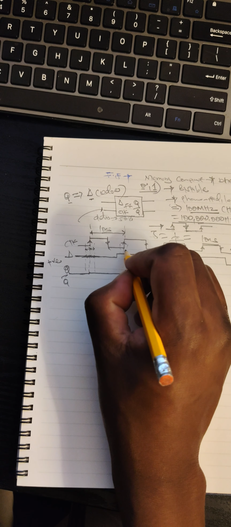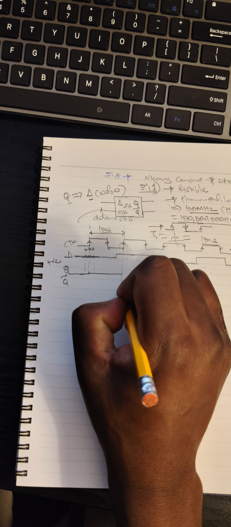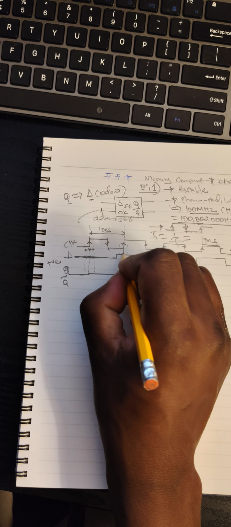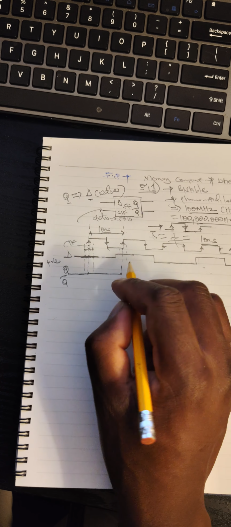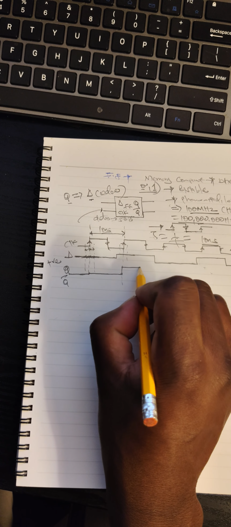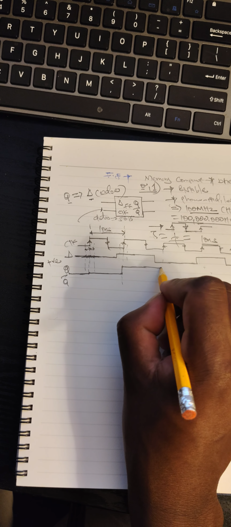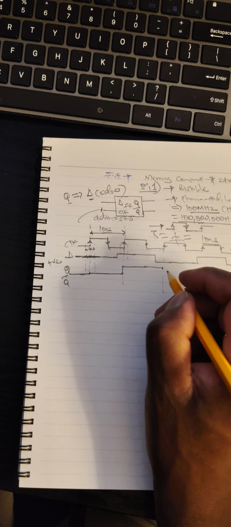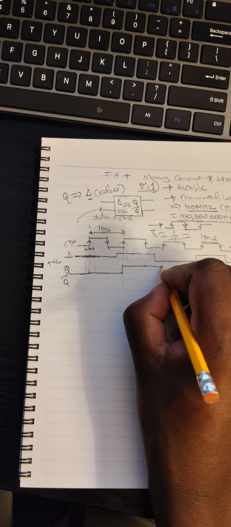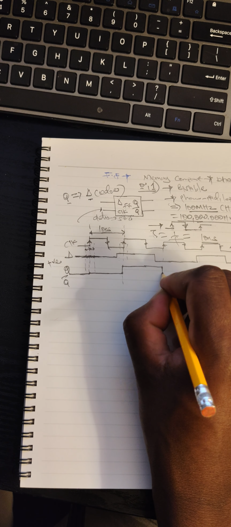Now, let's look at this edge of the clock again. What's the value of D at that point? It's 1. So it moves from 0 all the way to 1. Now, let's look at this point again, right? What's the value of D at that point? It's 0. So it has to move from 1 to 0.